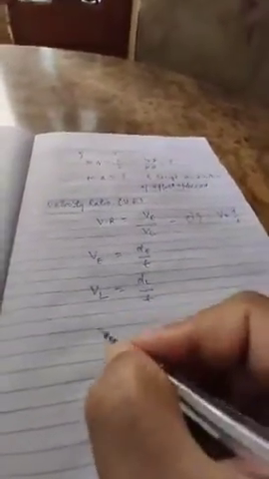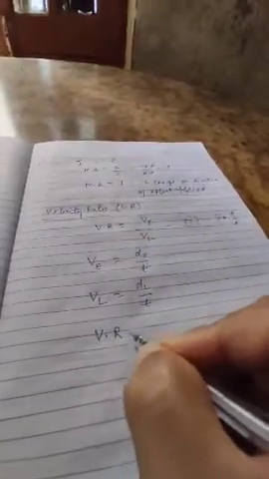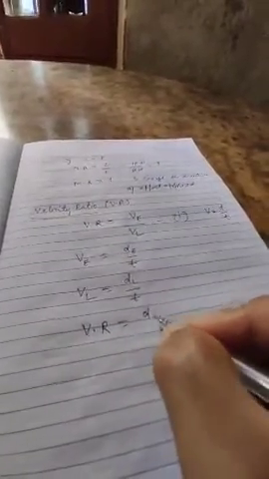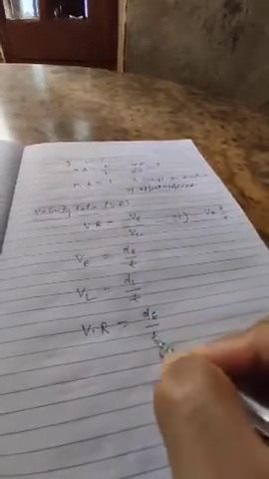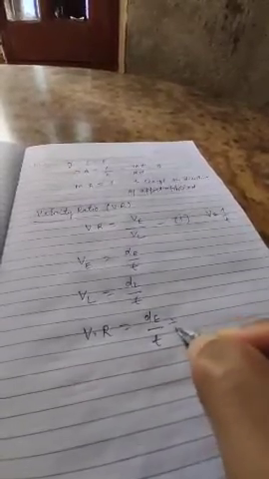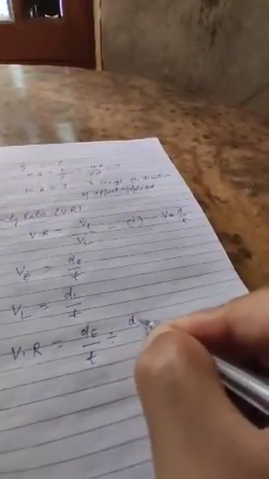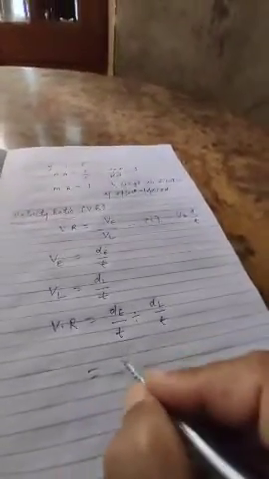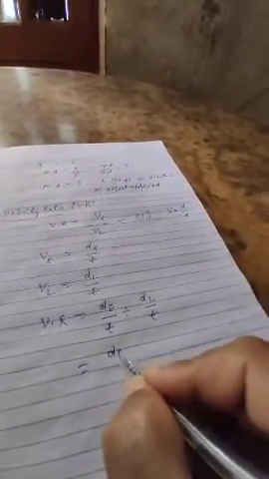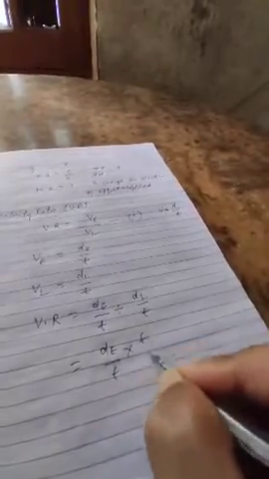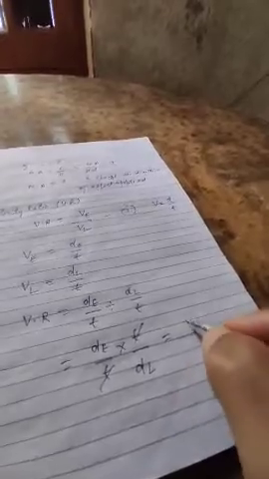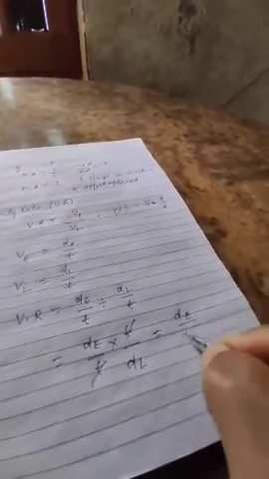So you will get velocity ratio is equal to displacement of effort divided by time, divided by displacement of load upon time. This is equal to displacement of effort upon time into time upon displacement of load. Time and time get cancelled, and this is equal to displacement of effort divided by displacement of load.